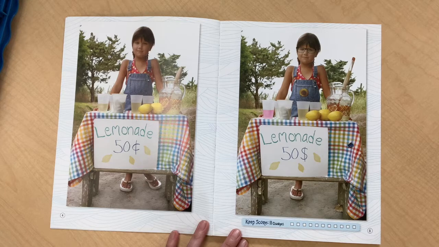All right, do you think we got all of them? Now on this page it says keep score, 11 changes. Did we find all 11? Do you remember what that means?